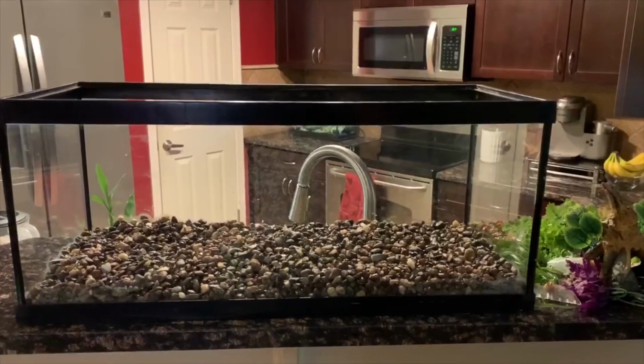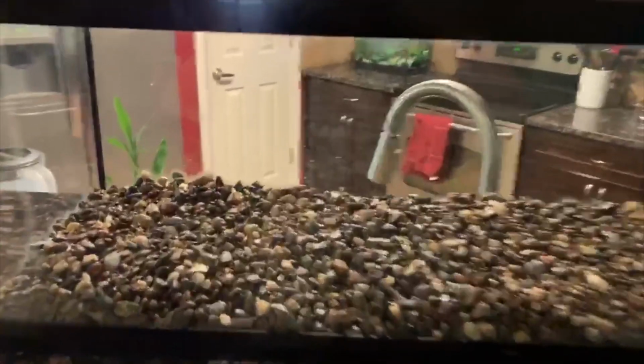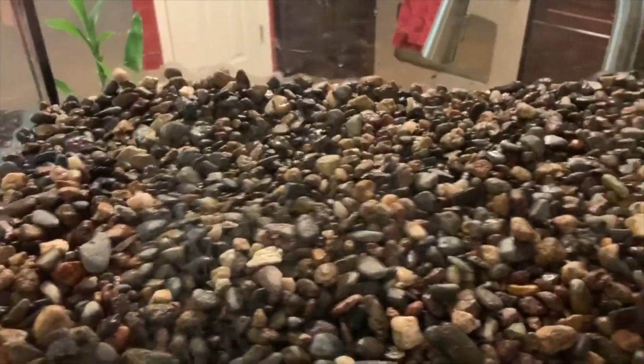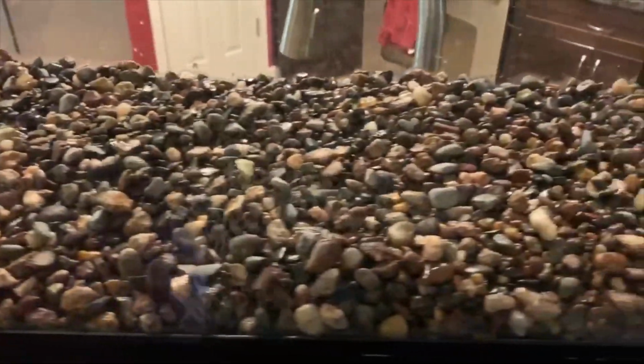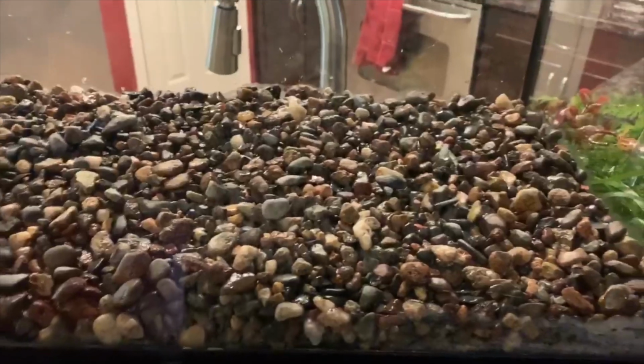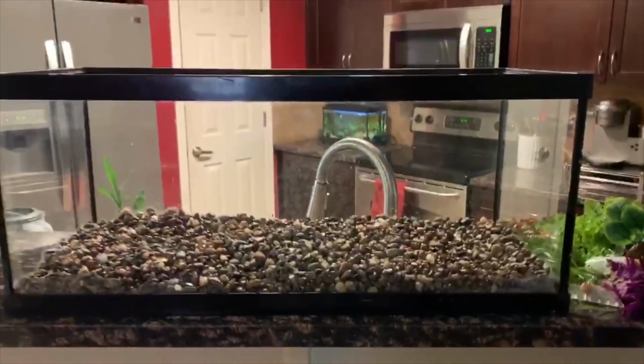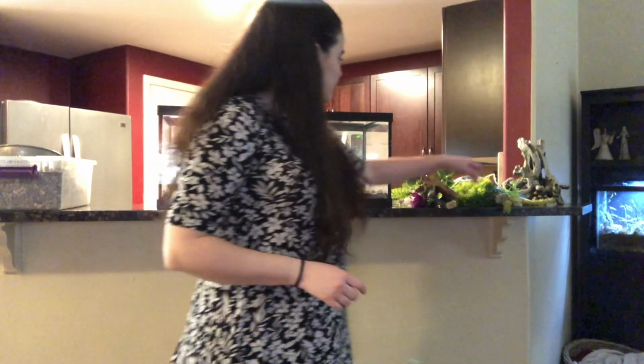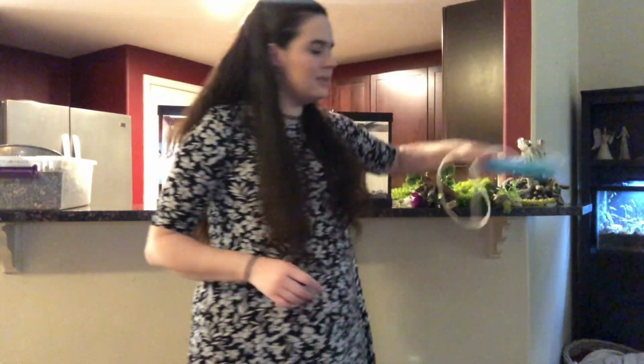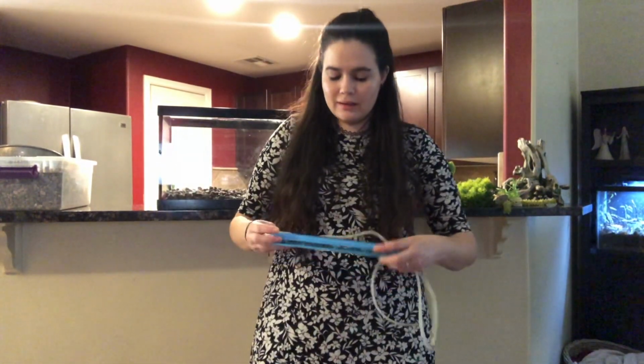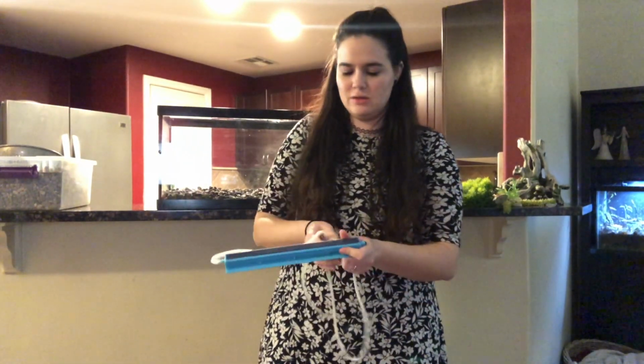Here is what our tank is looking like so far. We've got a nice layer of gravel at the bottom, and I'm really excited. I feel like it's coming along well. Next, we are going to add the bubble bar. So this is going to be buried underneath the gravel a little bit so we don't see it as much. So I'm gonna go ahead and place it.